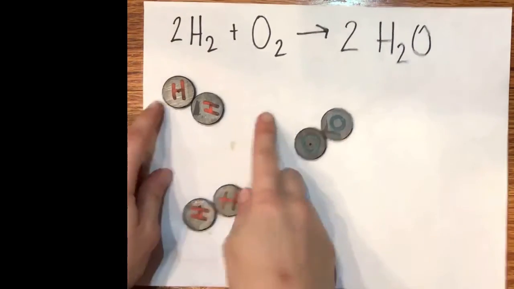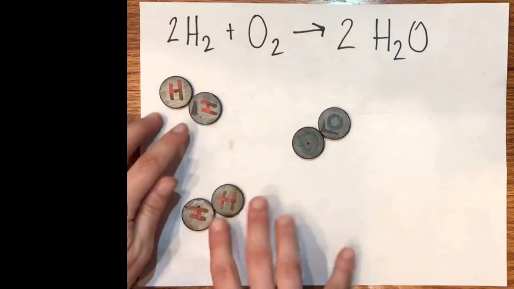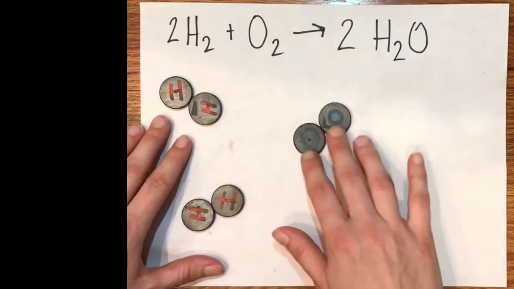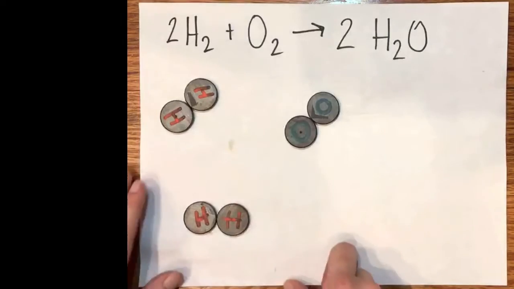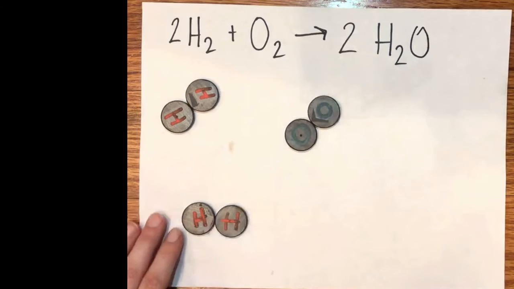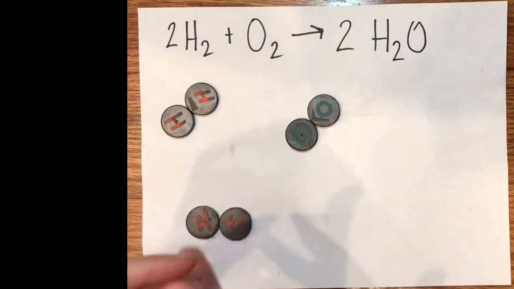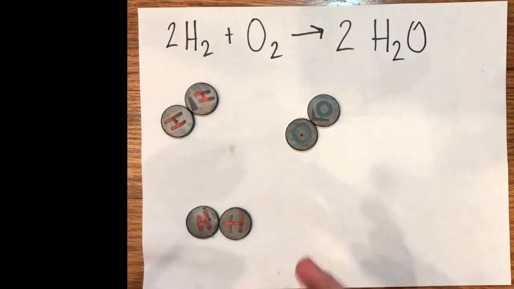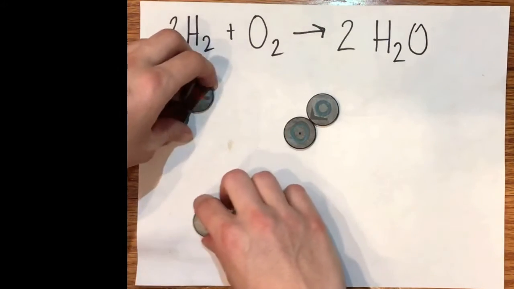Let's think about a reaction like the synthesis of water. Two H2 particles react with one O2 particle. So 4 hydrogen atoms total, 2 H2 molecules, are going to react with 1 oxygen molecule to form 2 water molecules in this balanced chemical reaction. Let's think about what might make activation energy necessary.